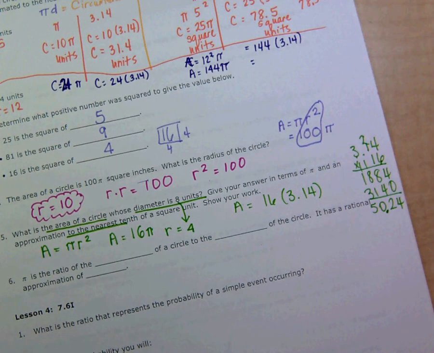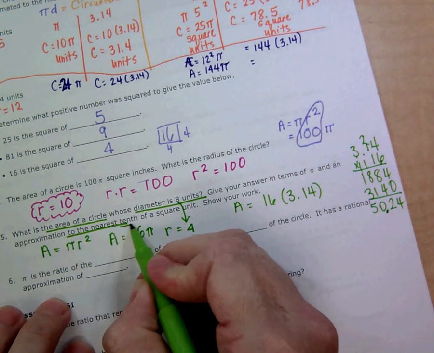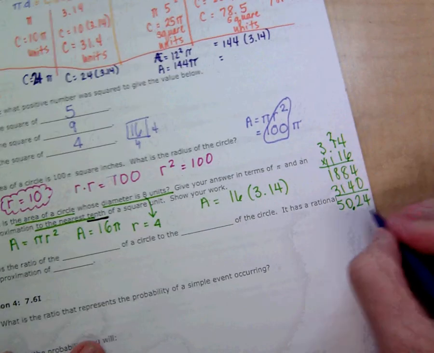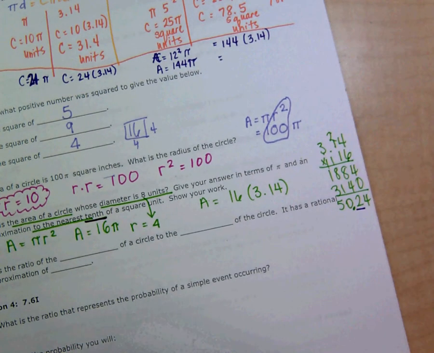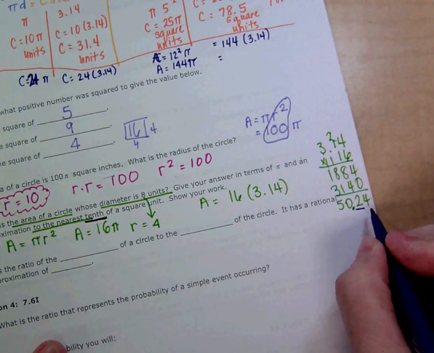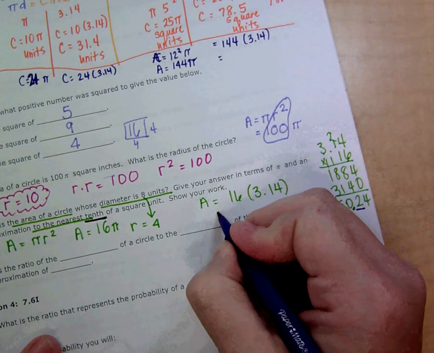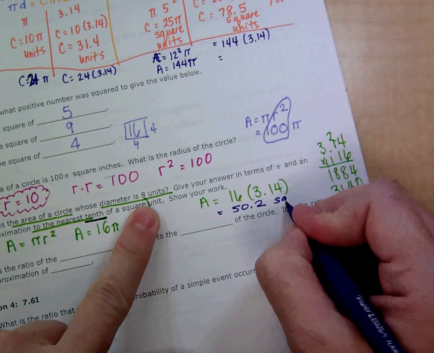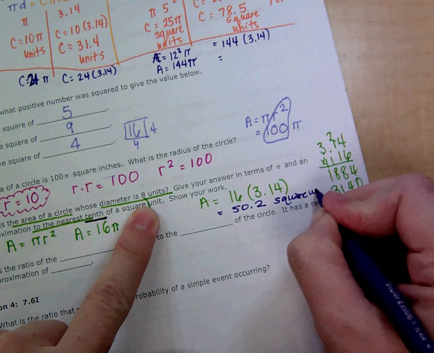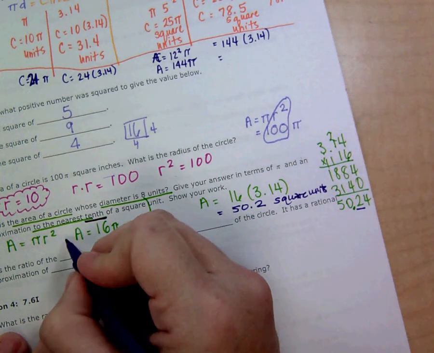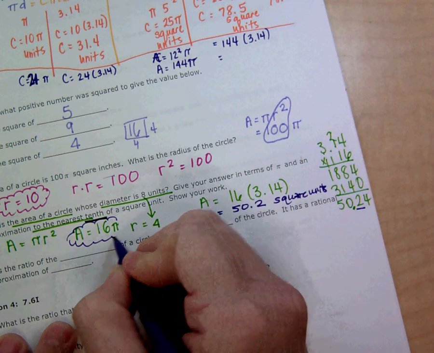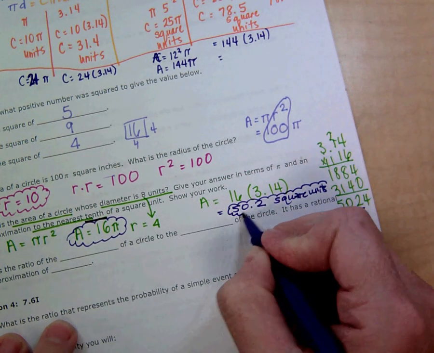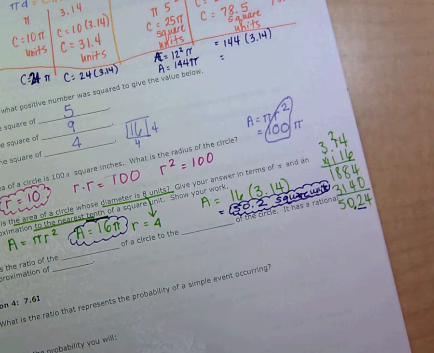Now, it says for us to round it to the nearest tenth. So the tenths place, guys, is the place immediately to the right of that decimal. And because there's a 4 in the hundredths place, we're going to say that that is 50.2 square units. Okay, so we have this answer in terms of pi, and we have this answer rounded to the tenth place.